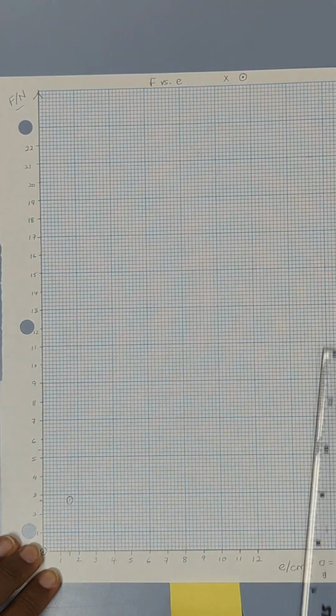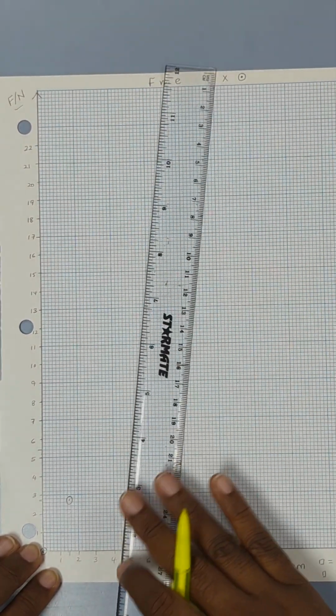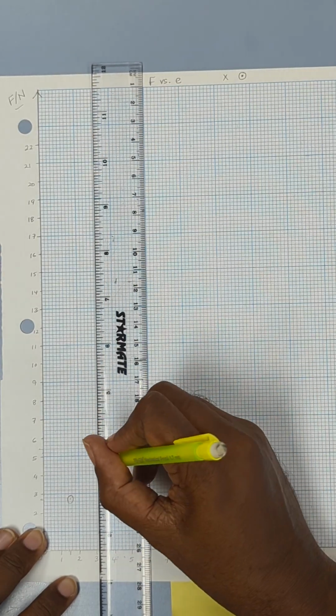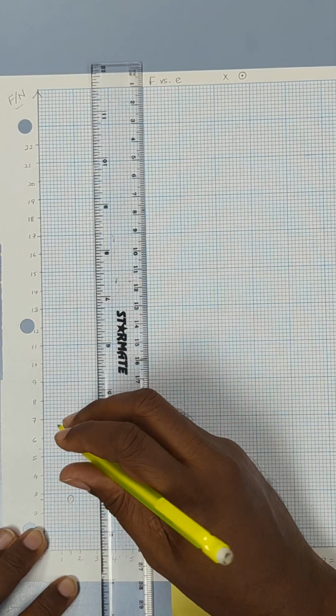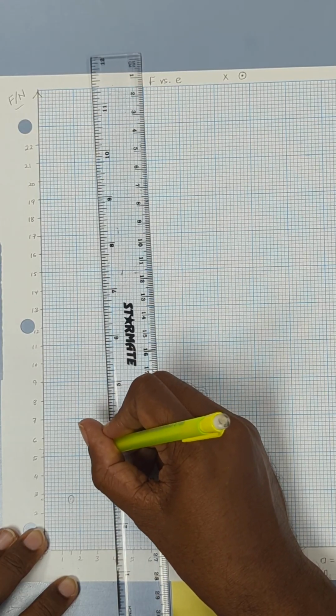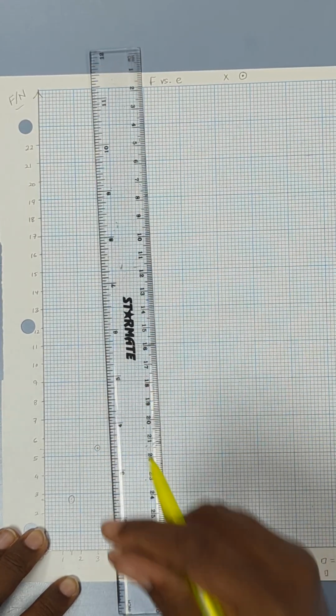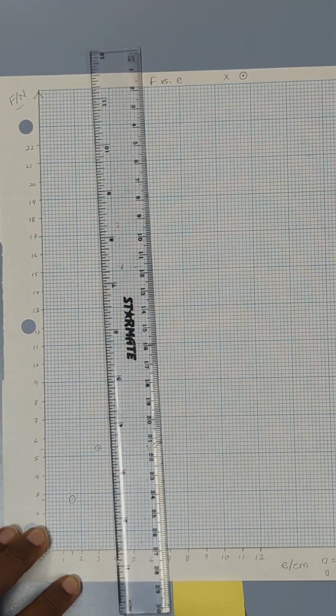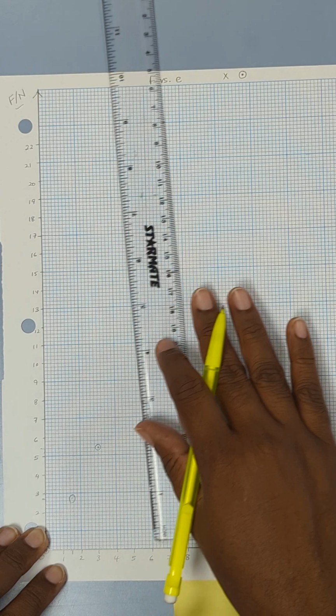So again, I can use the ruler as a guide. I line it up with the 3, just to give me an idea where to go up. After that, go to 5, and then go 2 small blocks up, because every small block is worth 0.2. So that is my 5.4.